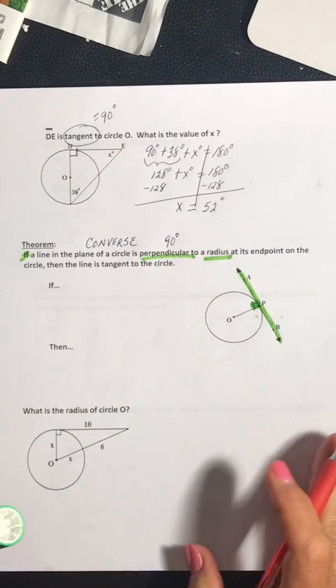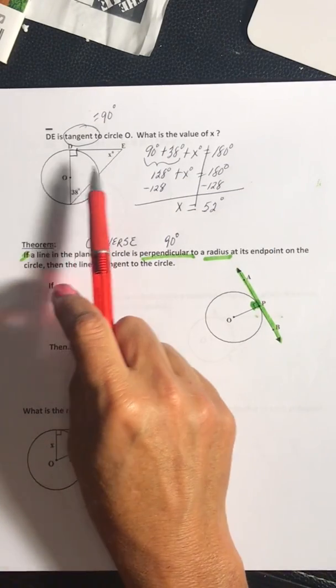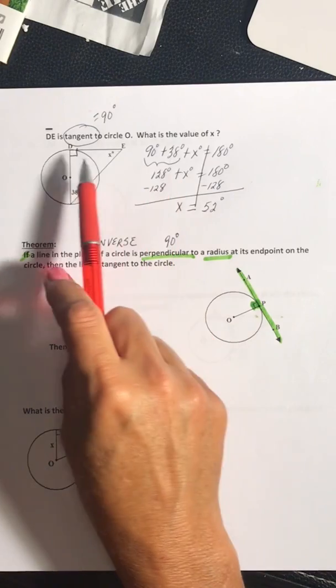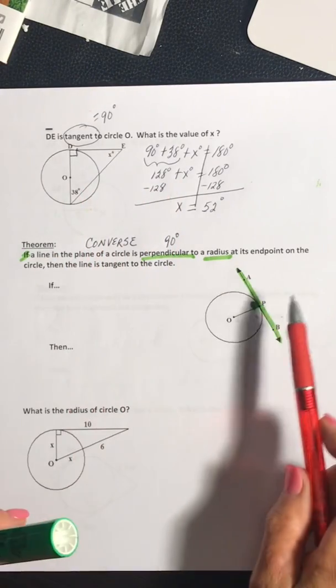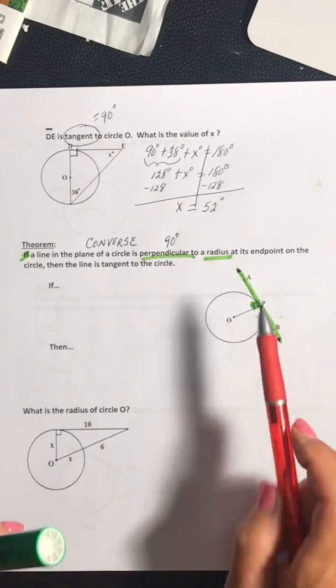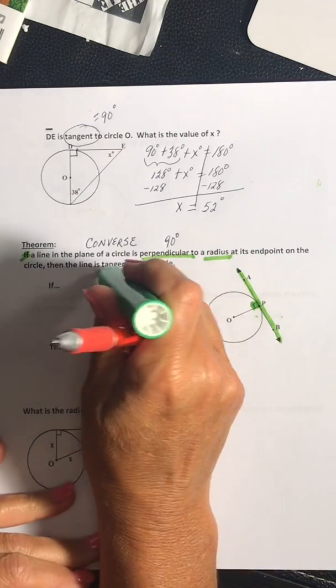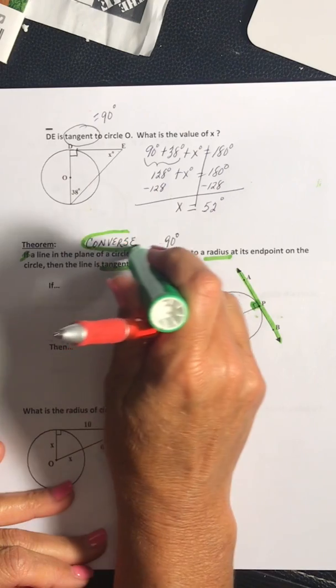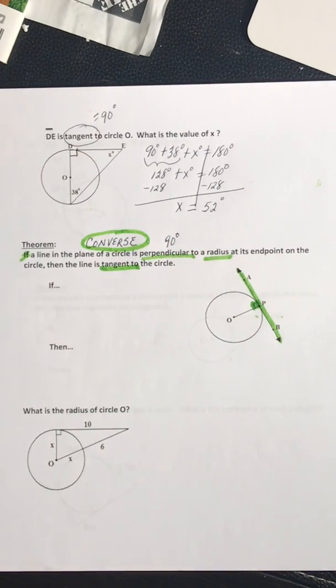Before, it was 90 degrees, it was tangent, therefore it was 90. Now it's a line and it's 90 degrees, therefore it must be tangent. So we end up with a converse here, going the other direction.